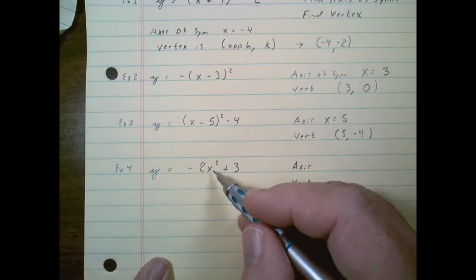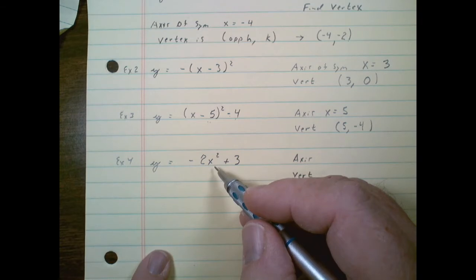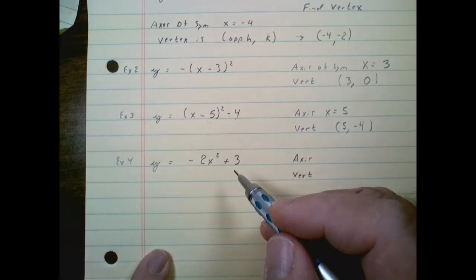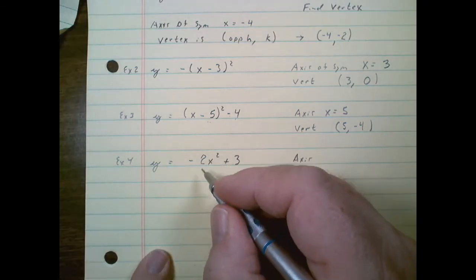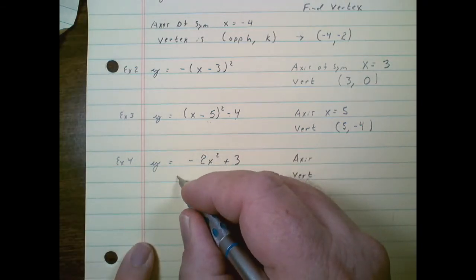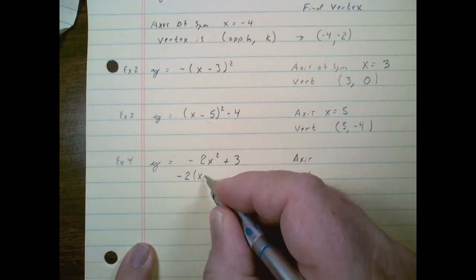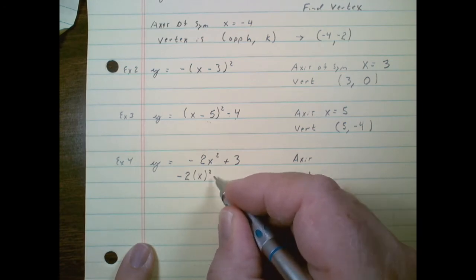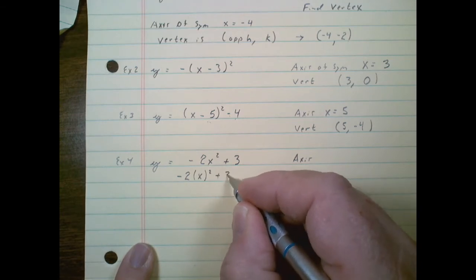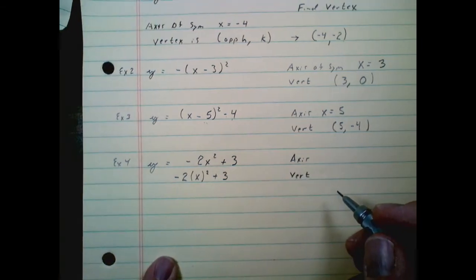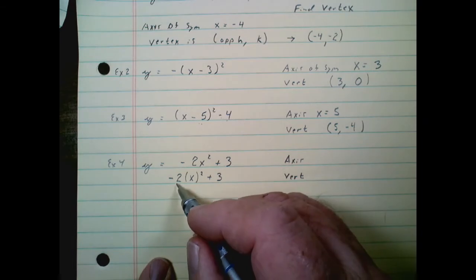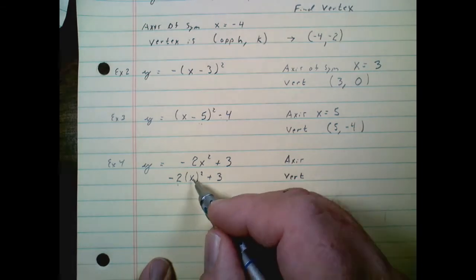Okay, now let's take a look at this one. It's a little different how it's written. Okay, so what's happening here is we could rewrite this as a -2 x squared plus 3. So this is your value of a over here.